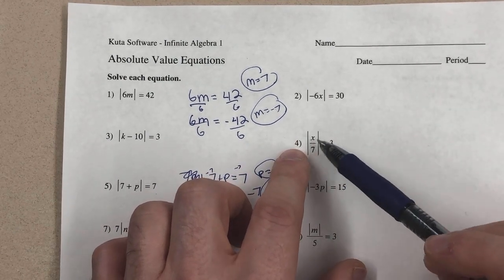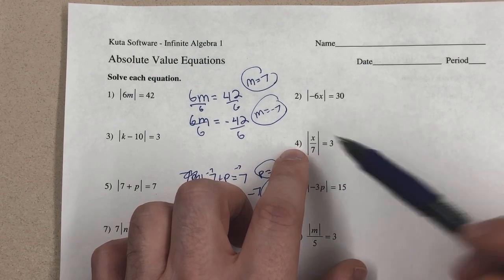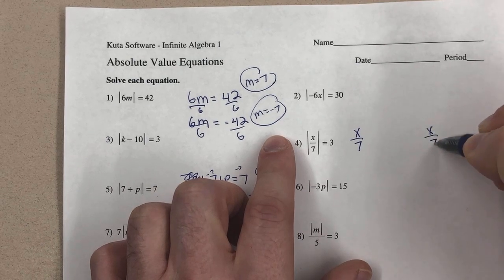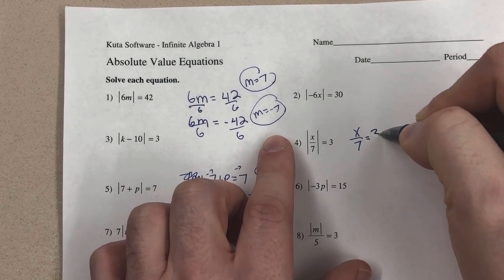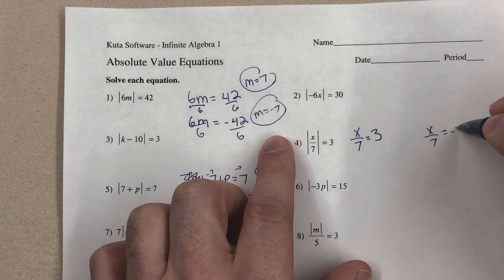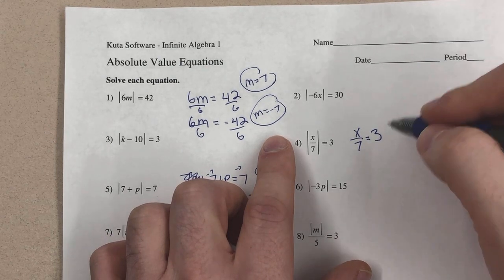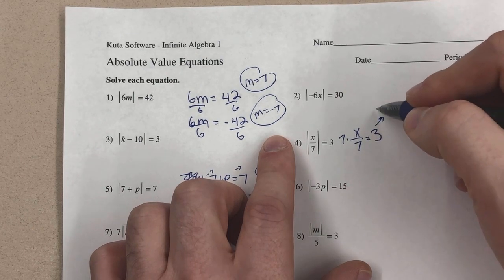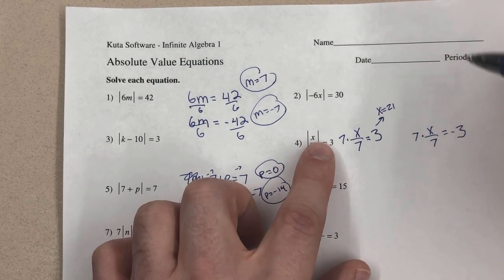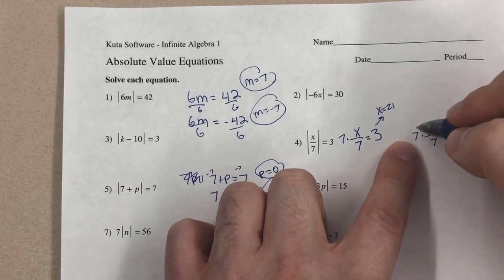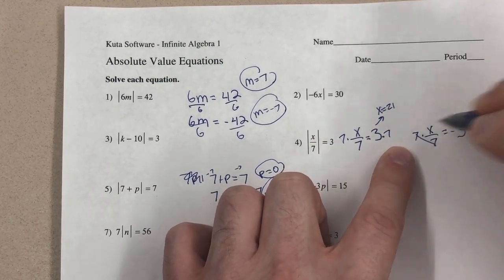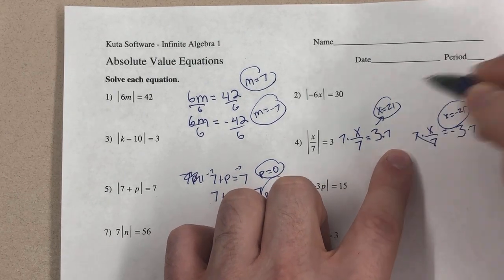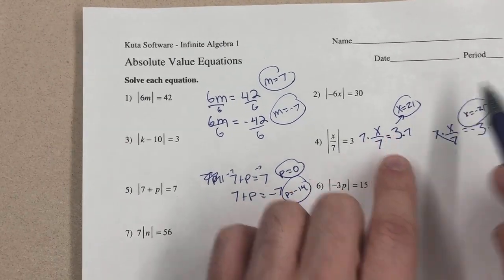So here, first, notice the bars are alone. So I'm going to take them off. All right, what numbers have an absolute value of 3? Either 3 or negative 3, okay? Now I multiply both sides by 7. One thing that helps you is once you get the bars off, solving is the same. It's the same step. This is multiplying by 7. This is multiplying by 7. Okay, and I get x equals negative 21. So in this case, again, we happen to get an answer and its opposite.